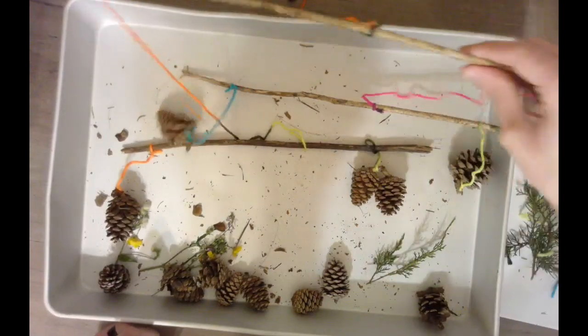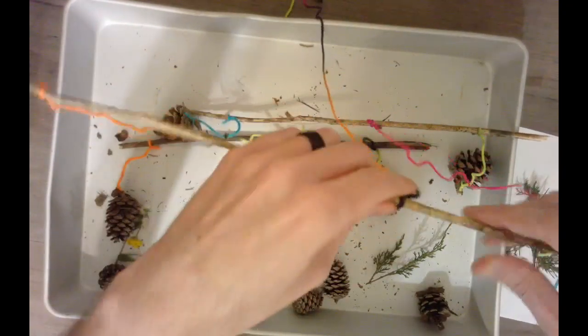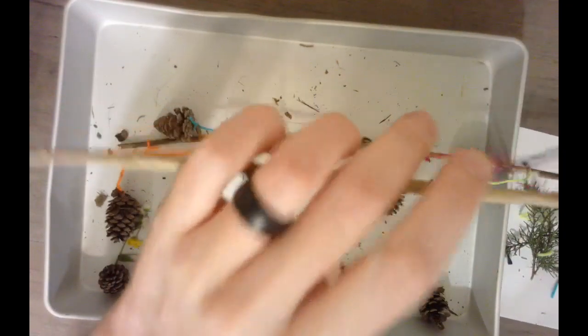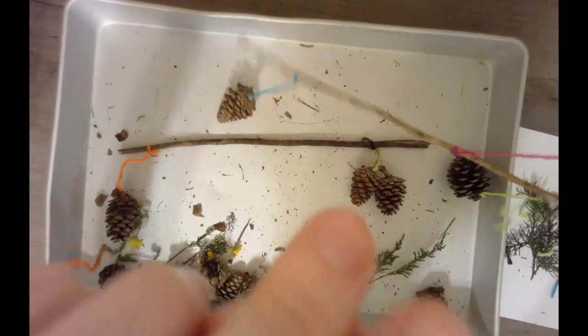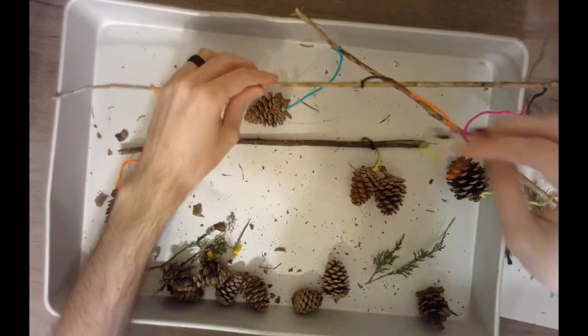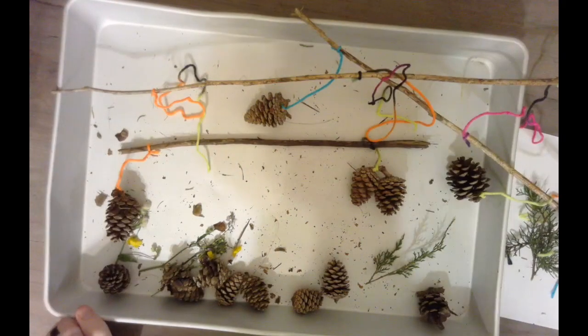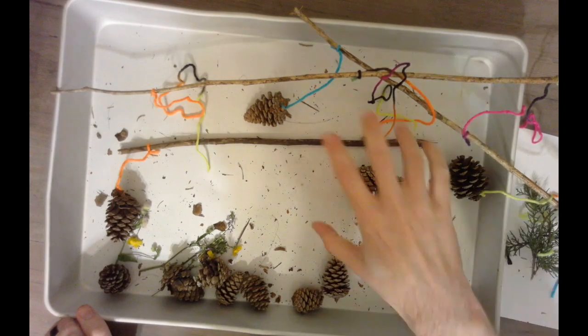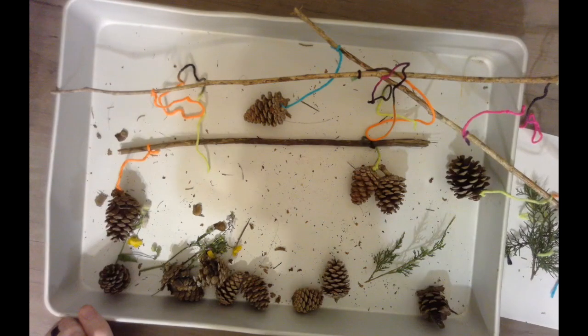So what you have at the end, and I'll take a picture of this because it's not all going to show up on the screen, but you're going to have a mobile that you can hang up anywhere that you want to hang it, and it will blow in the wind. So I will take a picture and attach it, a picture of this finished mobile, and I'll attach it to the end of this video so that you can see the finished product.